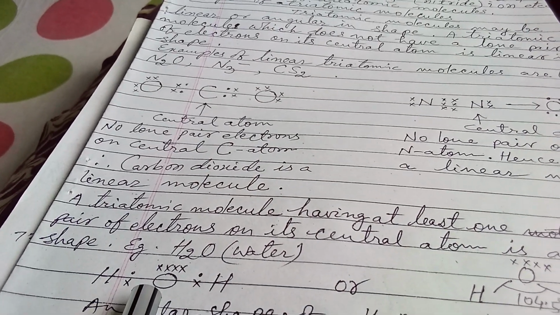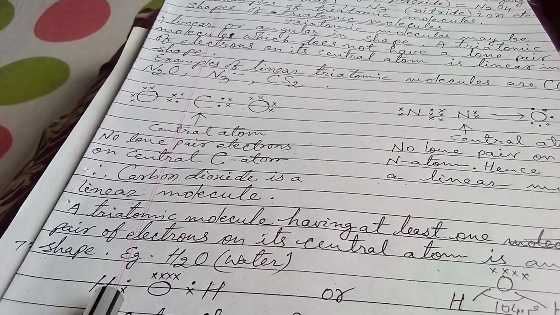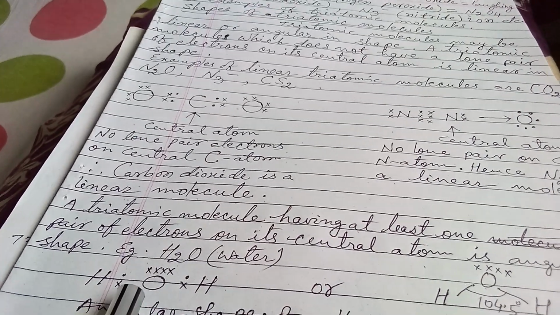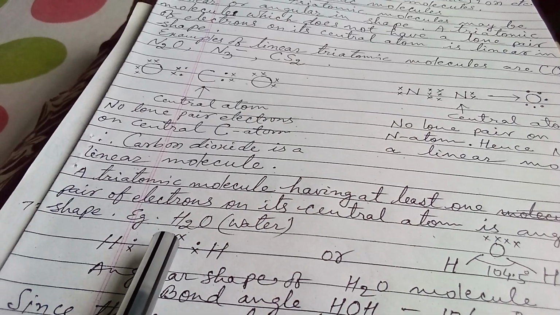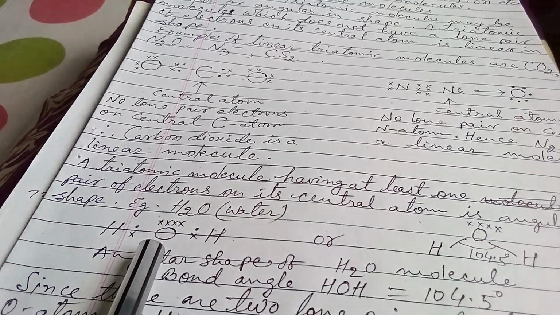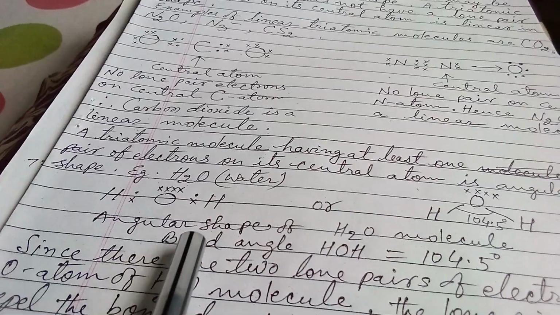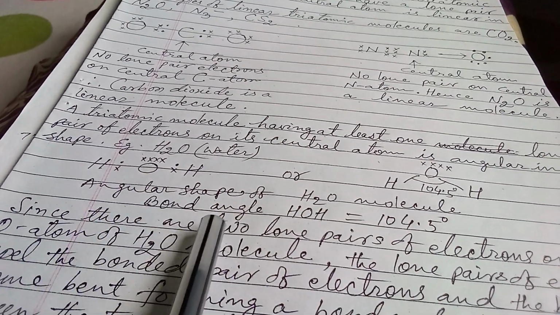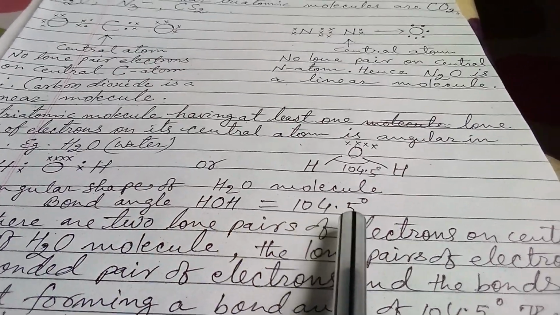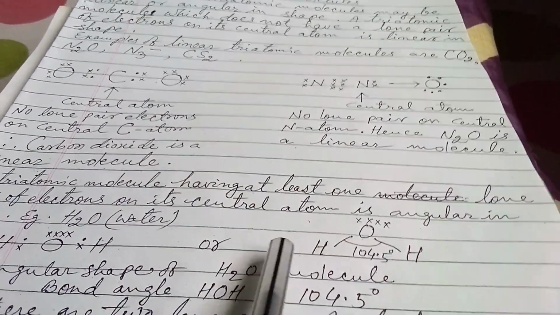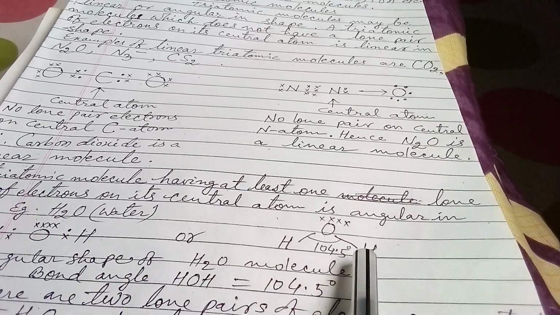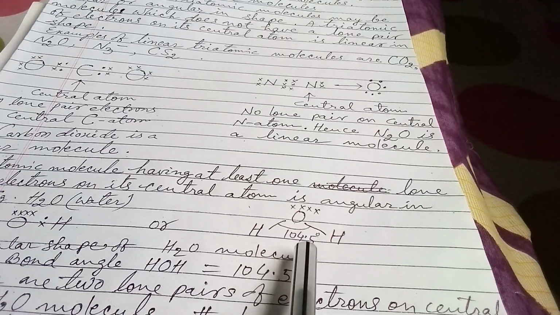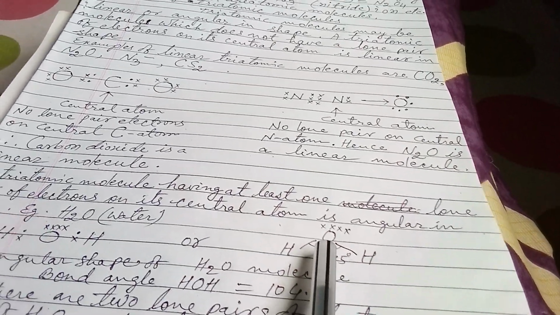Here you find oxygen shares one electron with both the hydrogen atoms, and then two lone pairs of electrons are left on oxygen, and so the angular shape of the H2O molecule is given here, and the bond angle HOH is 104.5 degrees. That means both the hydrogen atoms form an angle of 104.5 degrees with oxygen.